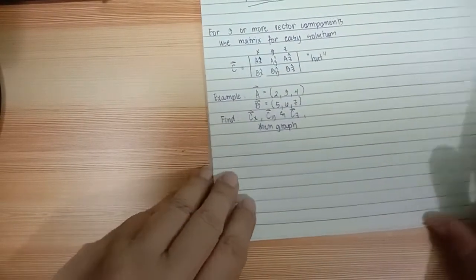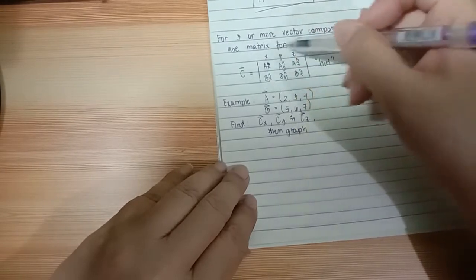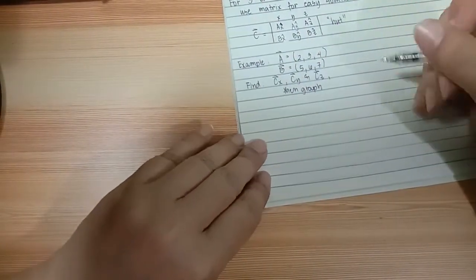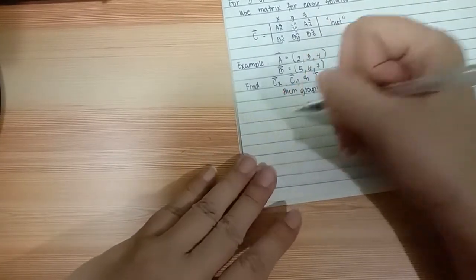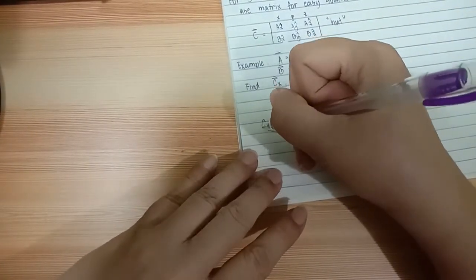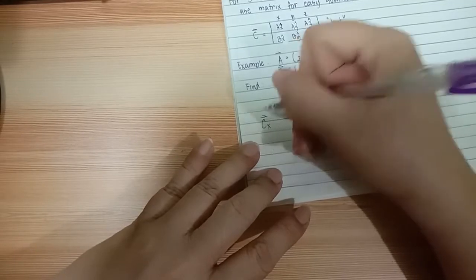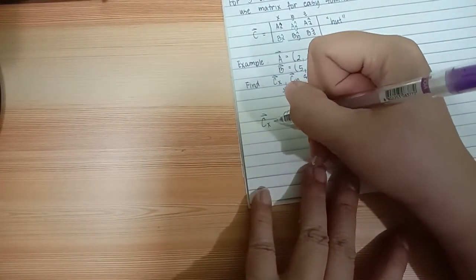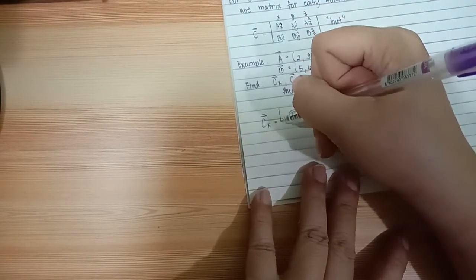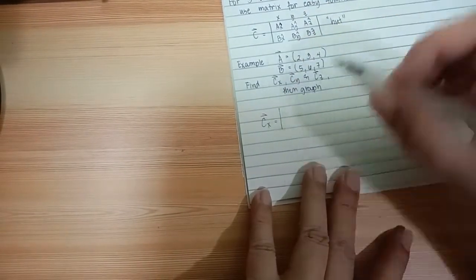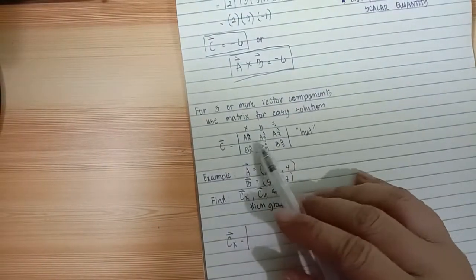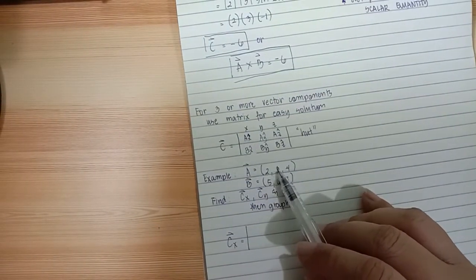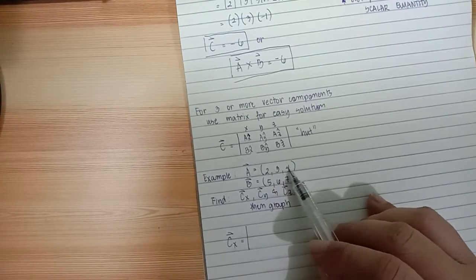Okay? Then, let's try na i-graph. So, let's do it. Using this pattern of matrix, yung size ng ating matrix. So, let's have resultant vector for X. So, lumalabas, kung gagamitin natin tong pattern na to, si 2 ay AX, si 3 ay AY, si 4 ay AZ.